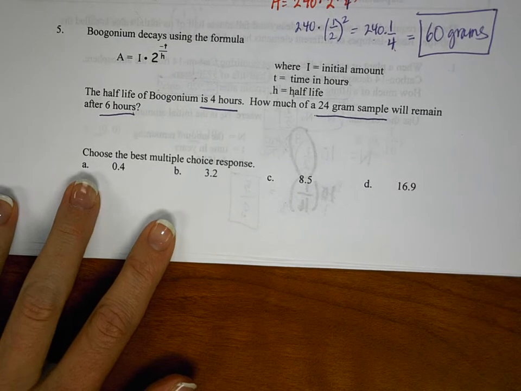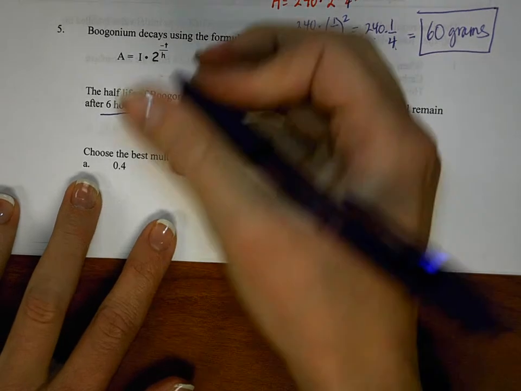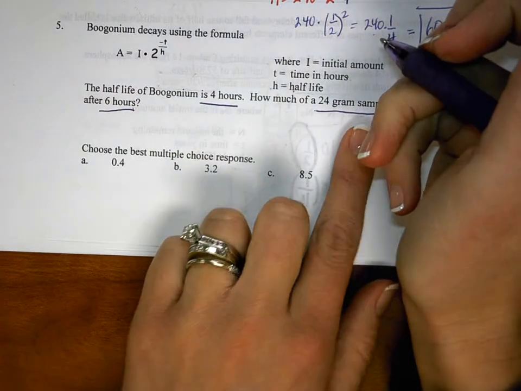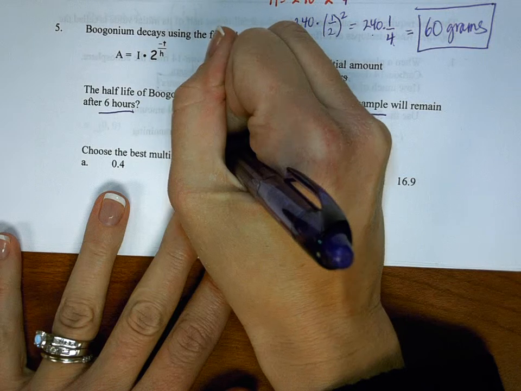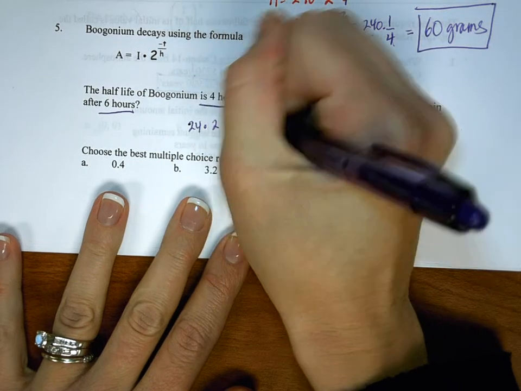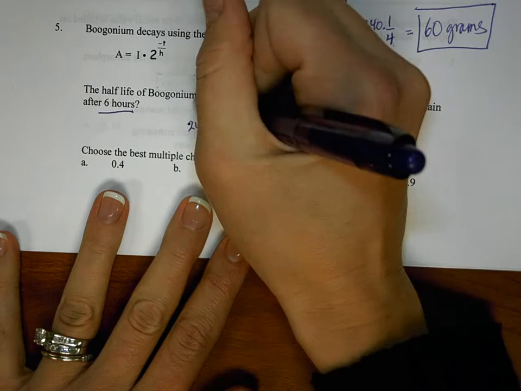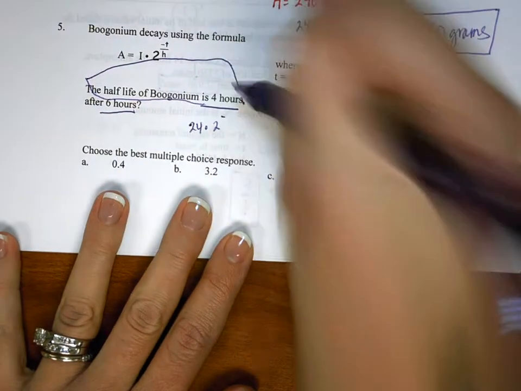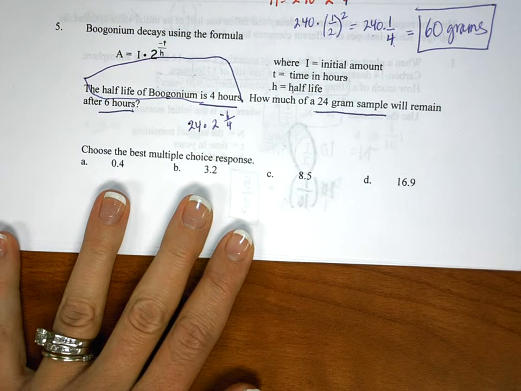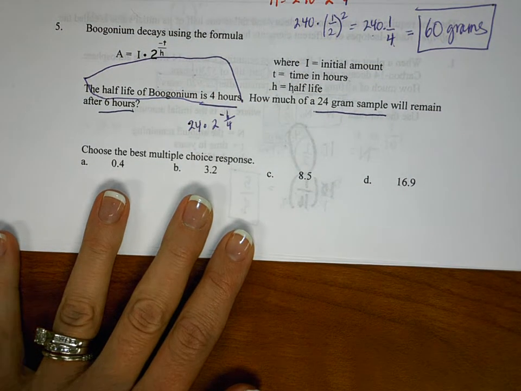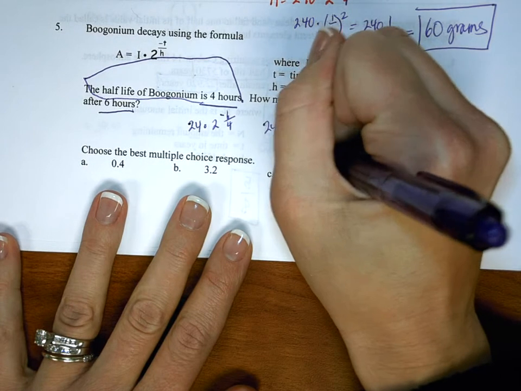Okay, so we're going to plug this in. This one is a little different, so focus, please. Okay, here's our formula. So our initial amount is what? 24 times 2 to the negative, and my t-value is? 6 over 4. Okay, and so then we're going to have 24 times, and it's going to end up being 1 over 2.